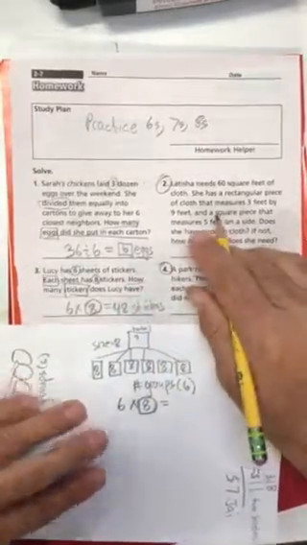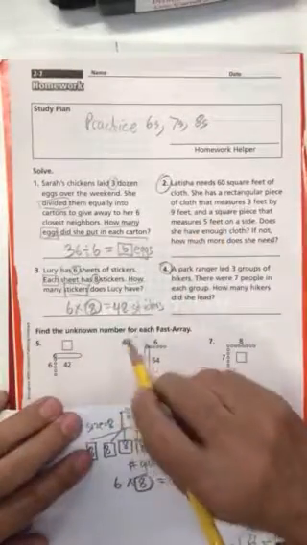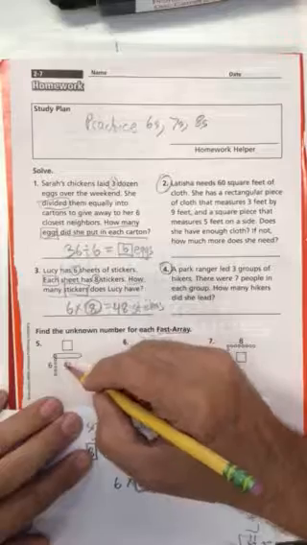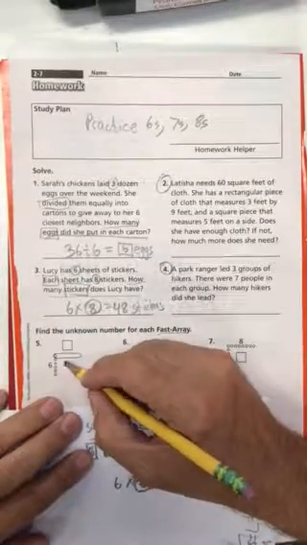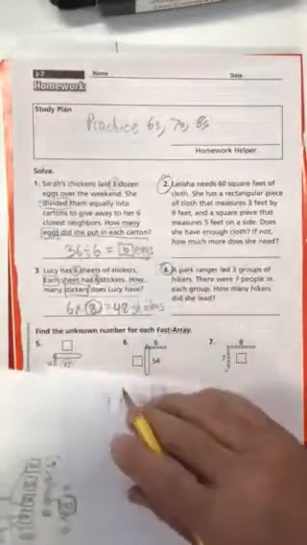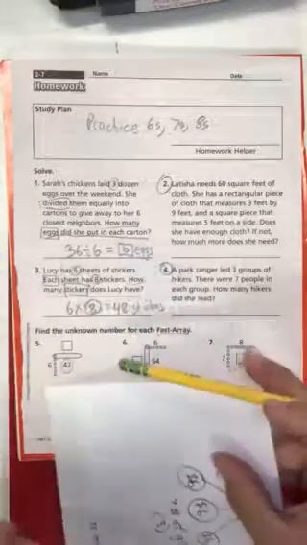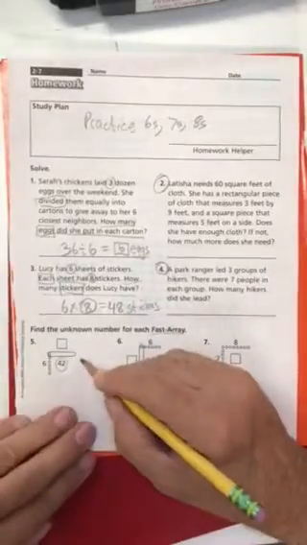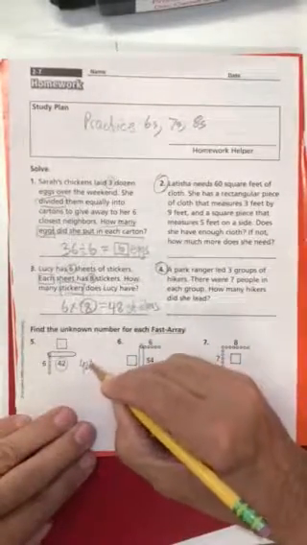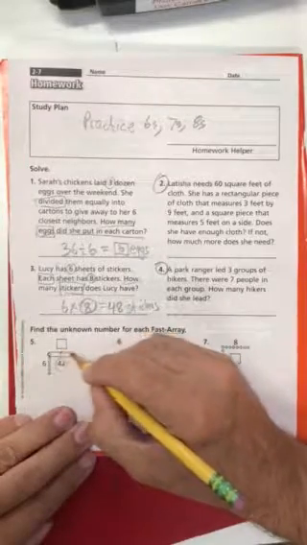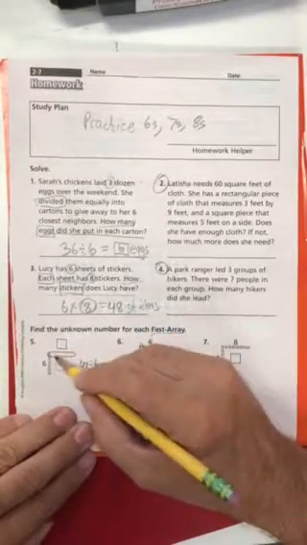Okay, try this at home. Find the unknown number for each fast array. So 42, if we know the total, this is an array problem, but still the same thing applies. If you know the total, it's division. 42 divided by 6 equals the number of counters in one row.